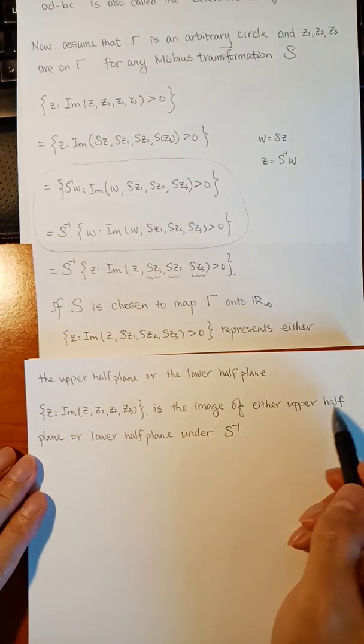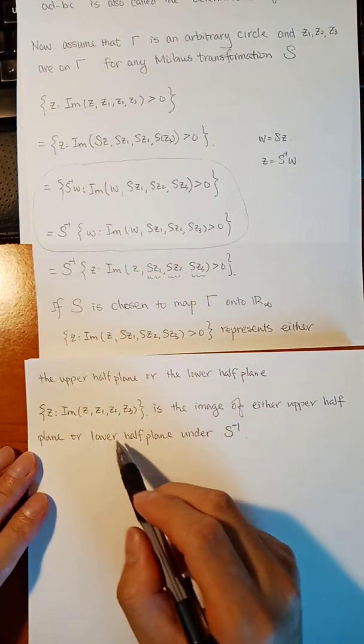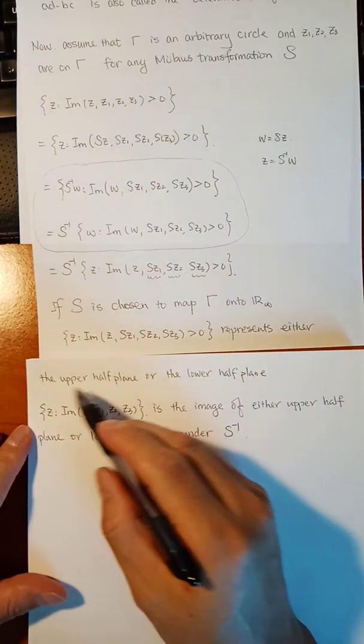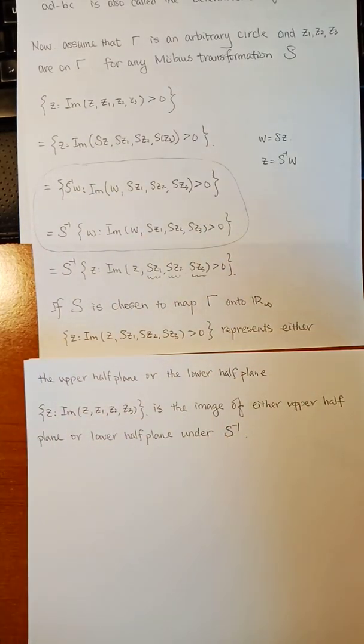You use S inverse to map either the upper half plane or the lower half plane to a new region. That region is this set.